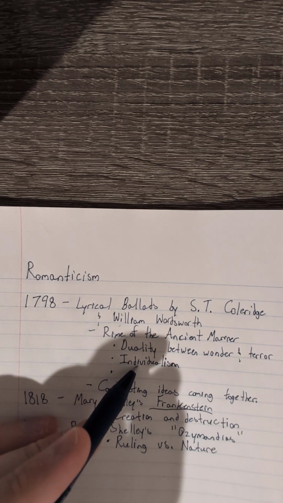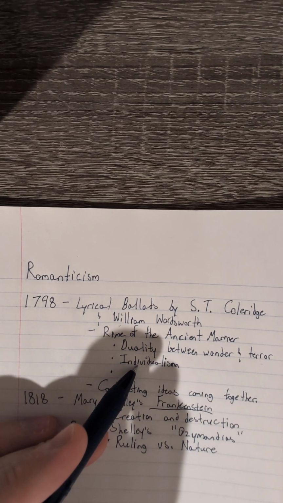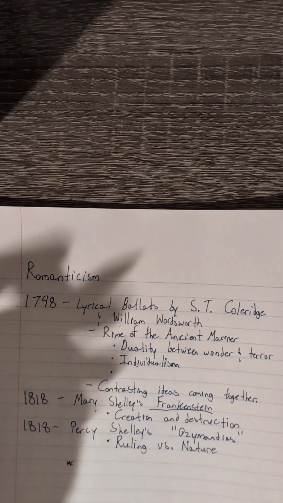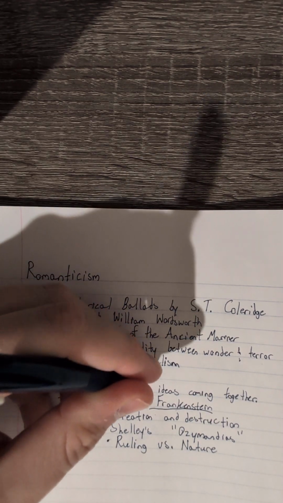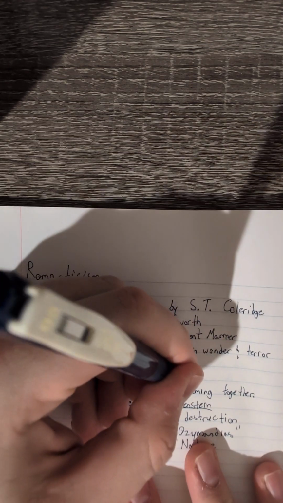It also focuses heavily on individual observations of nature. Let me actually write that down for you. Individual observations of nature.